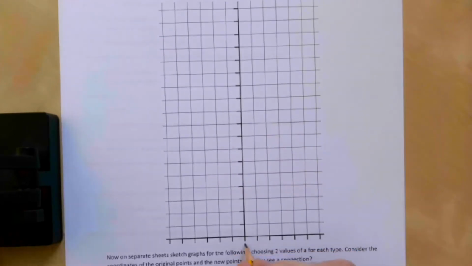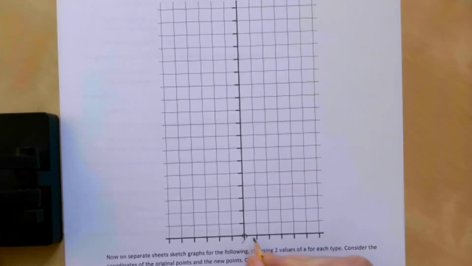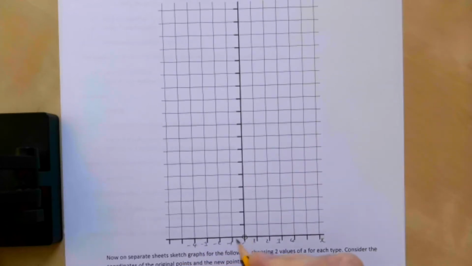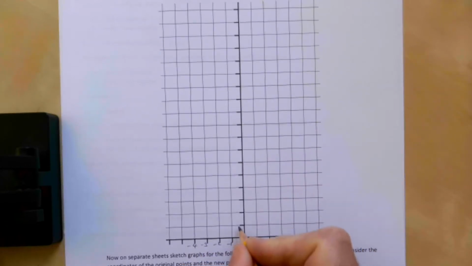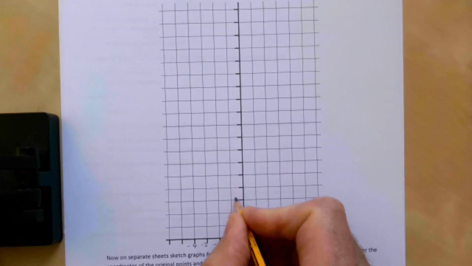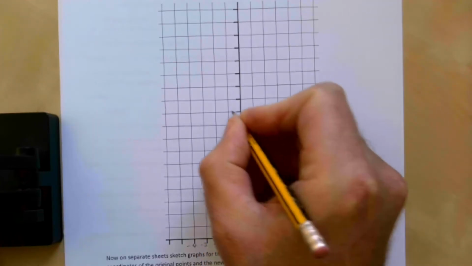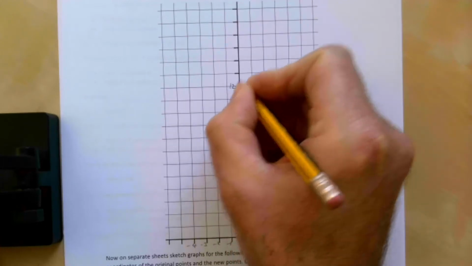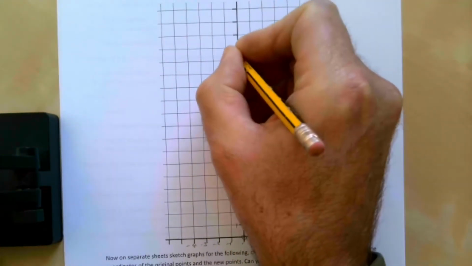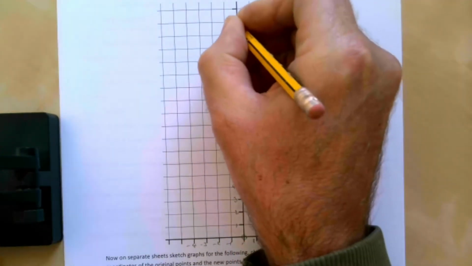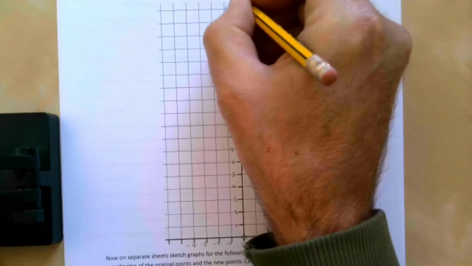So my scale along the bottom, that's obviously going to be 0, 1, 2, 3, 4. That's my x-axis, minus 1, minus 2, minus 3, minus 4. And then go up here in ones, obviously, so 1, 2, 3, 4, 5, 6, 7, 8, 9, 10. And that then is my y-axis.